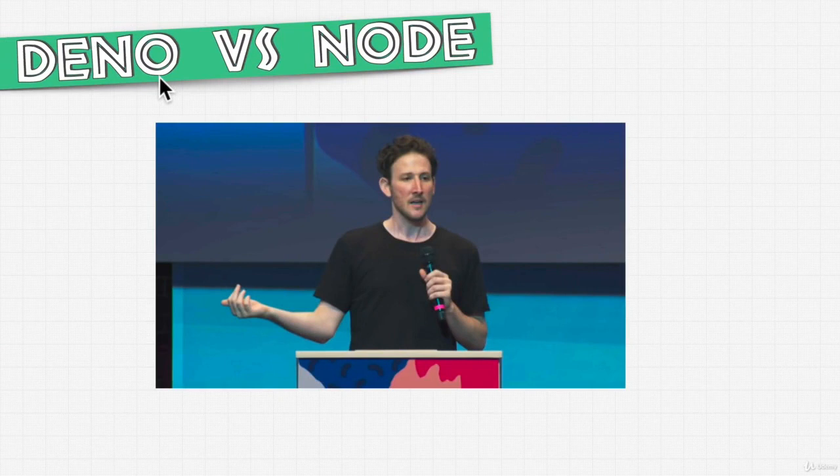So if we already have Node.js, why did he create Deno? And this is a topic that we're going to explore throughout the course, because in order to truly understand Deno, we have to understand what the differences are from Node, but also the reasoning behind why Ryan decided to create something that essentially does the same thing as Node, something more modern.